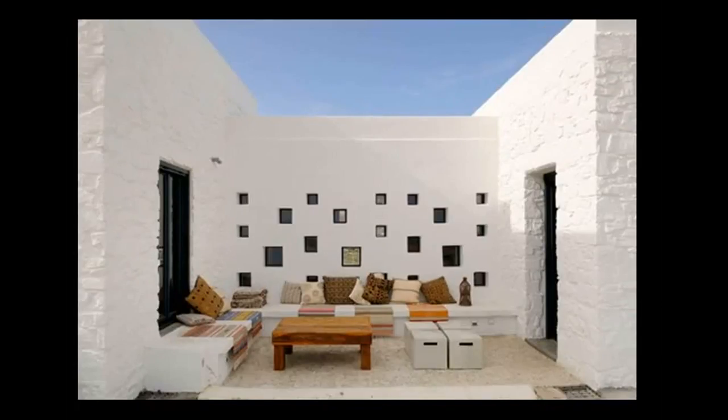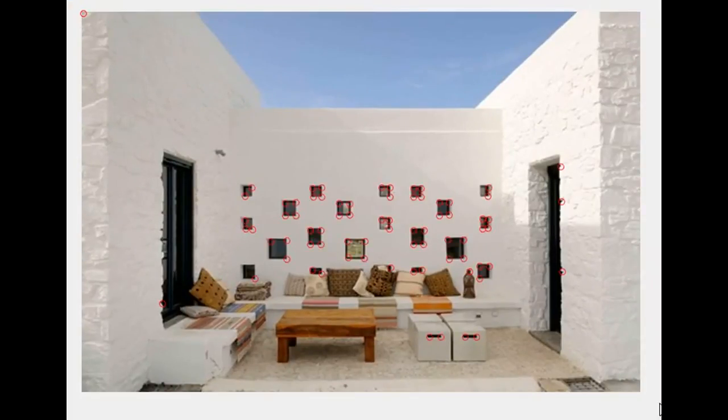Now let's say we wish to identify the corners in this picture in order to find the location of the windows on the wall. By using the same algorithm, we see that all the windows were found. This information can now be used, for example, to detect similar features in other pictures, or it can be used for object recognition.